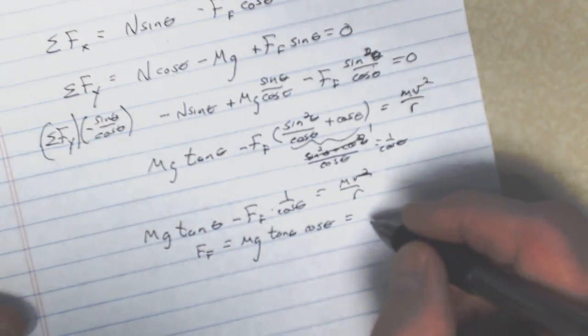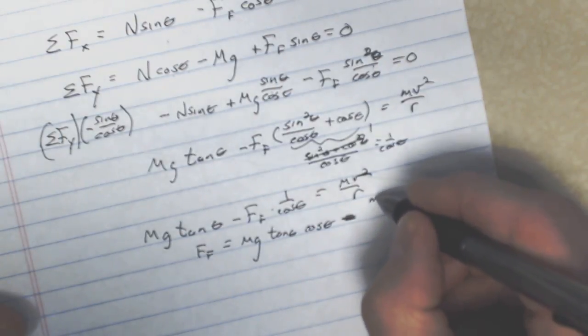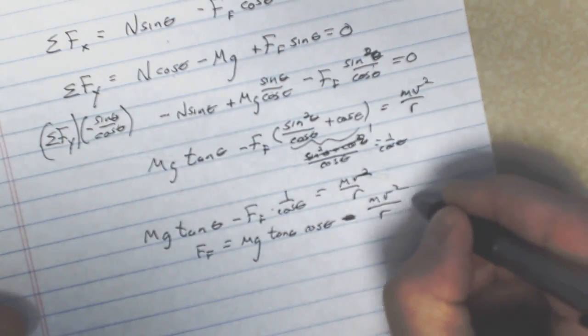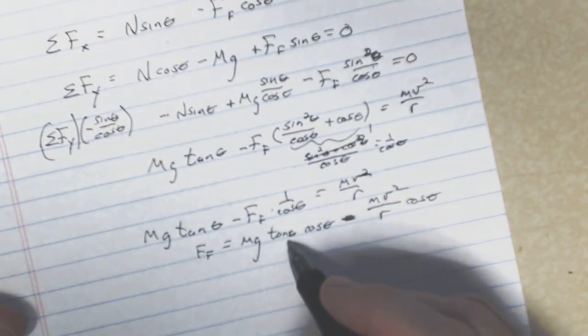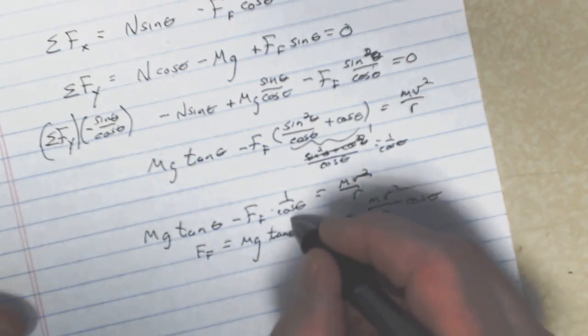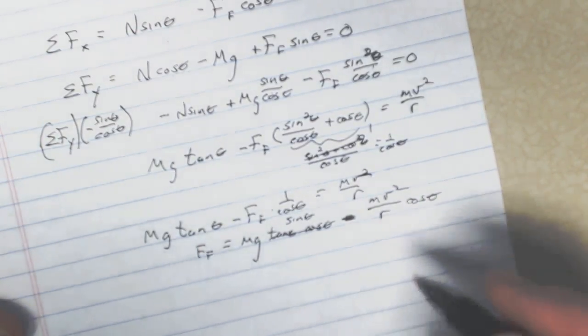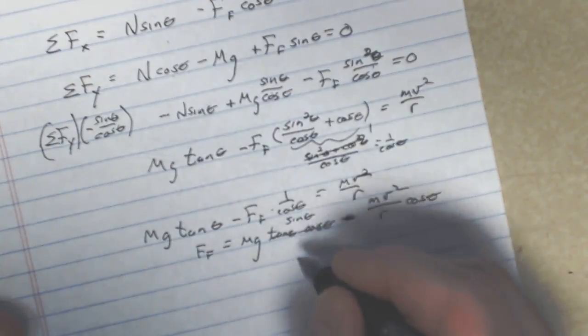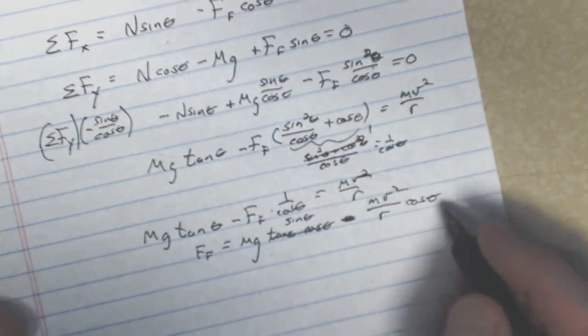And then it'll be minus, sorry, because this will be on the other side, minus mv squared over r cosine theta. But tangent theta is sine over cosine times cosine. This whole thing becomes sine of theta. Okay, so I'm left with f equals mg sine theta minus mv squared over r cosine theta.